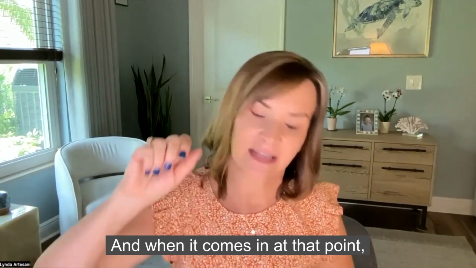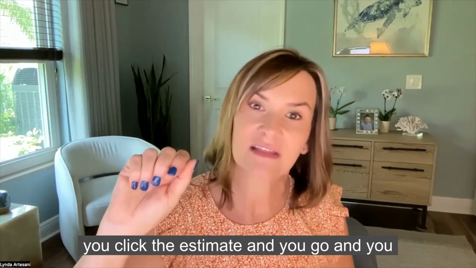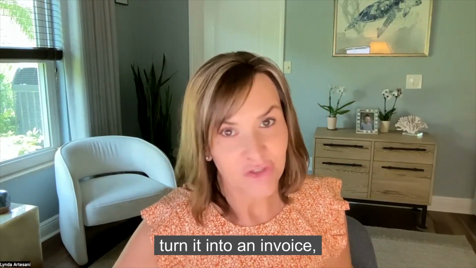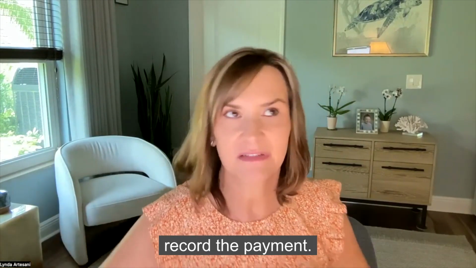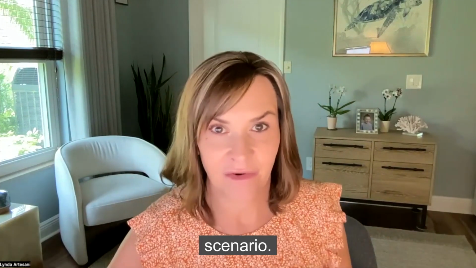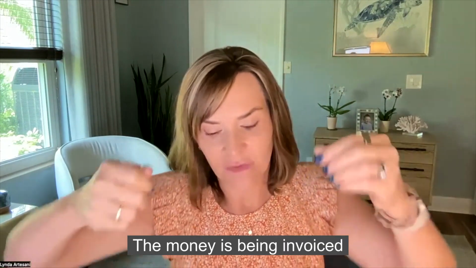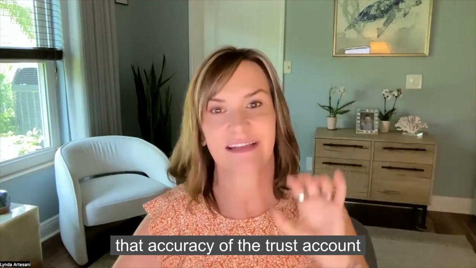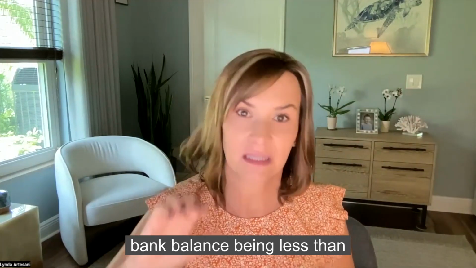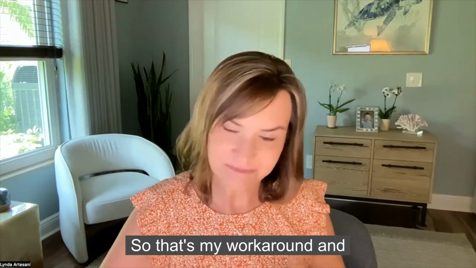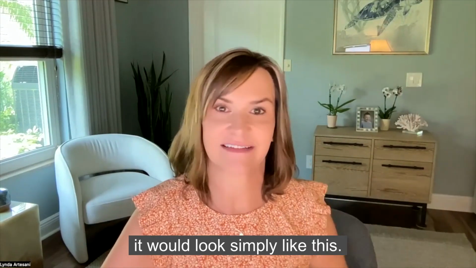And when it comes in at that point, you click the estimate and you turn it into an invoice and record the payment. So you're creating kind of a sales receipt scenario. The money is being invoiced and paid in the same day. And now you don't have that inaccuracy of the trust account bank balance being less than the trust liability account. So that's my workaround. And it would look simply like this.